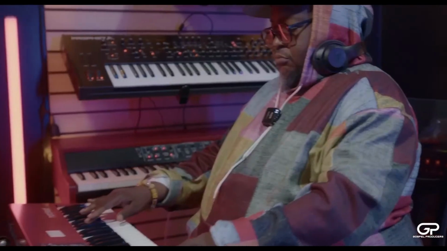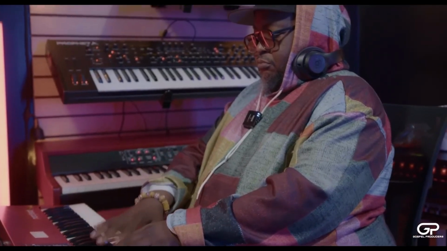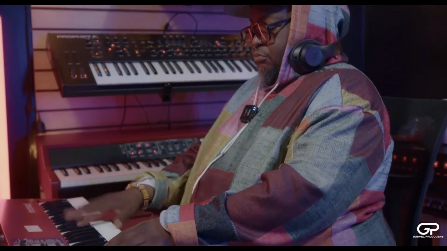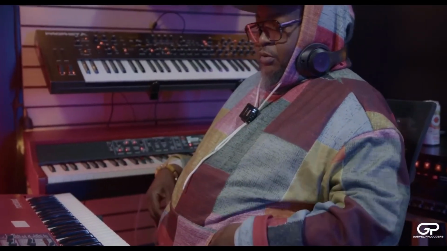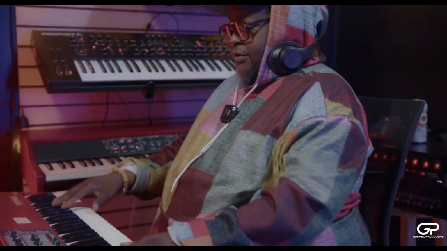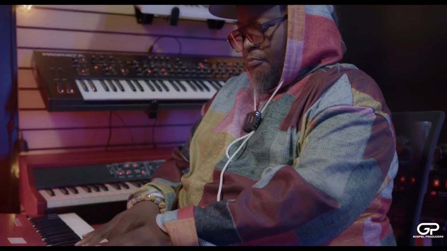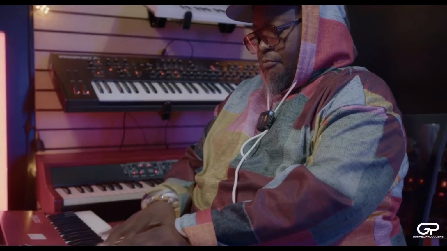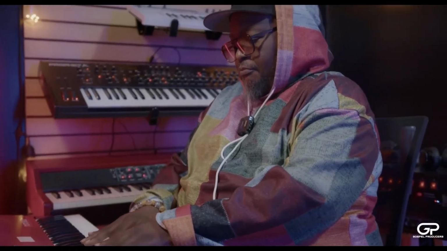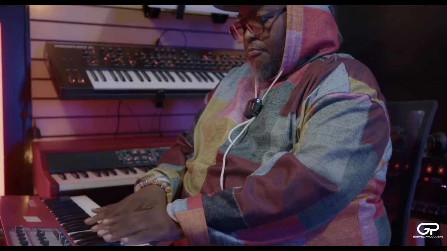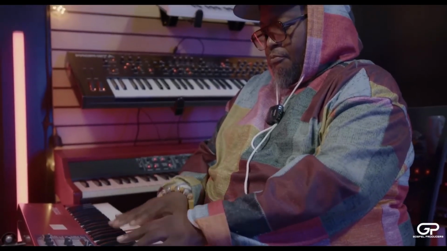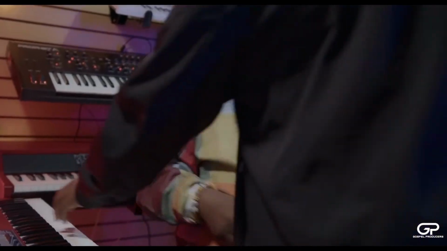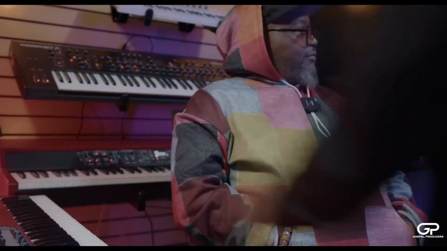Like saw brass. I'm going to call this one Herbie Love because it sounds like a Herbie lead. Ground round. This is called ground round.